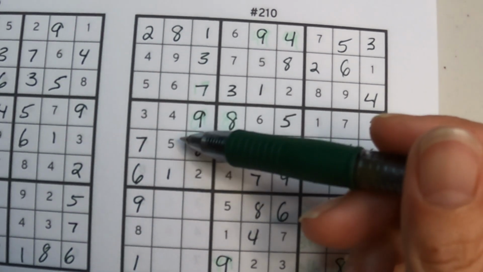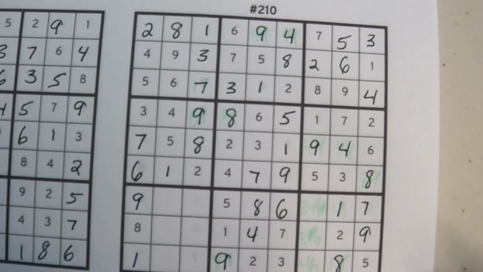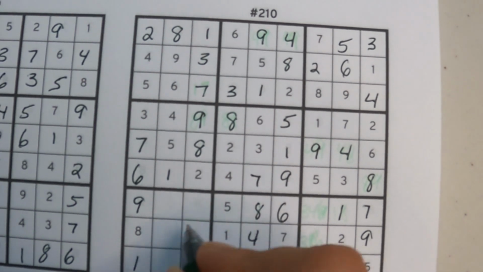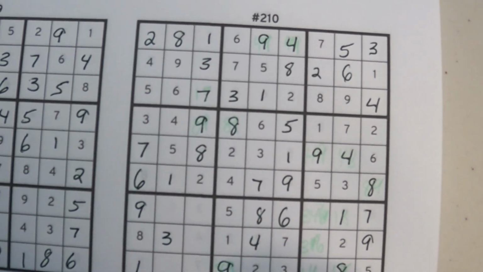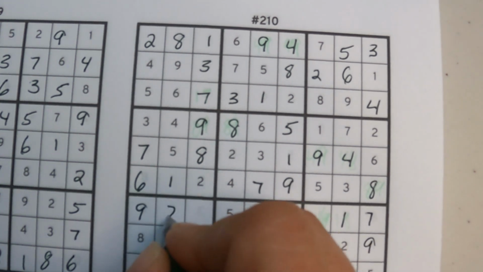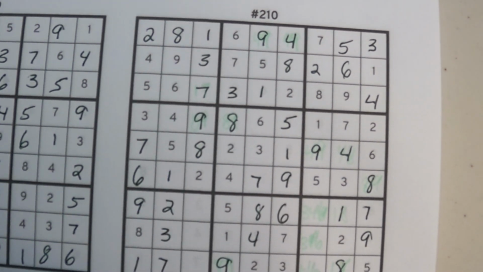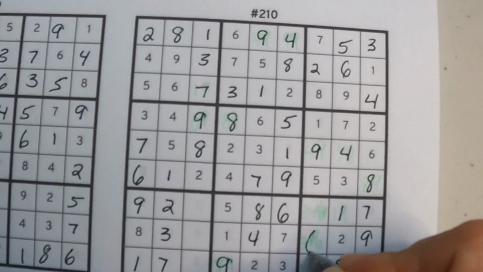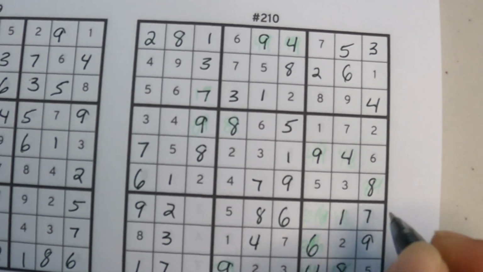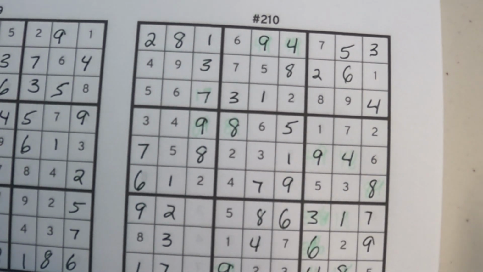For this column, looks like we're missing 2, 3, and 7. We've got a 2 and 7 here, so this is our 3. 2 here, so 7, 2. That 3 makes this our 6. So this is our 4 and our 3.